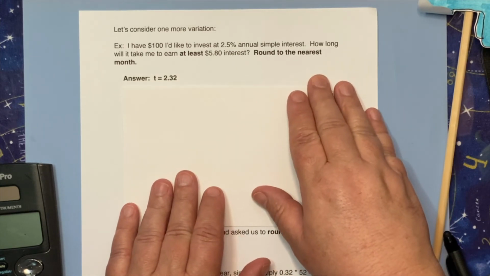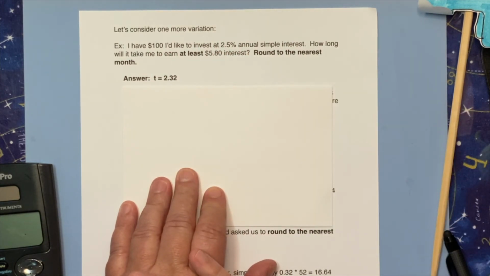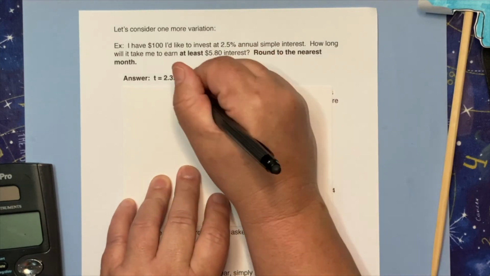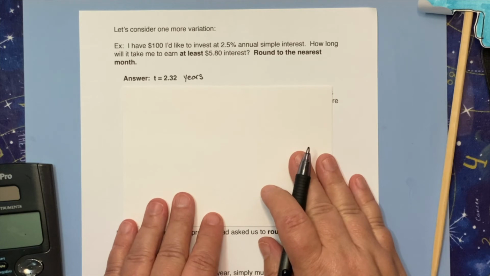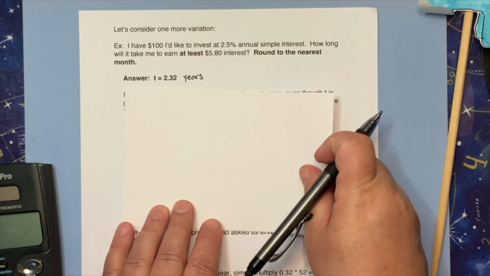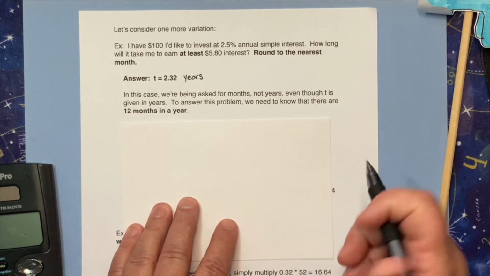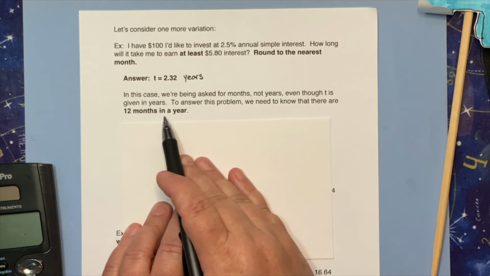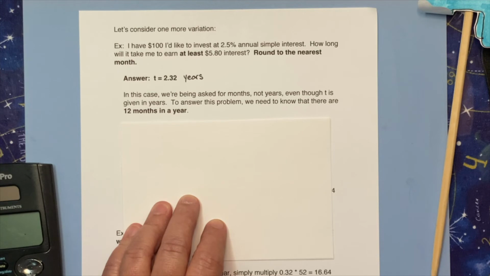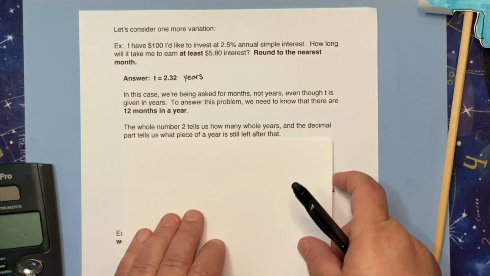Remember that as before, we solved this. We solved it on the second page, and we got t equals 2.32, and I'll remind you that's in years. Okay, so now how do we get to months? In this case, we're being asked for months, not years, even though t is given in years. To answer this problem, we need to know that there are 12 months in a year. So to answer a problem like this, we have to know how months and years are related. 12 months is 1 year.